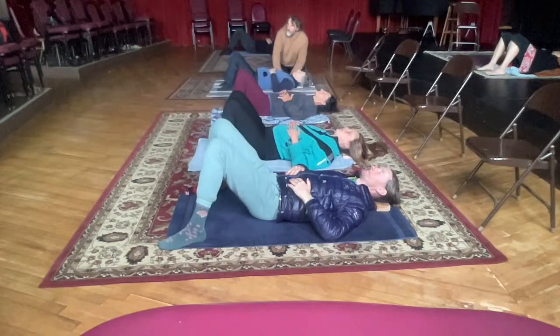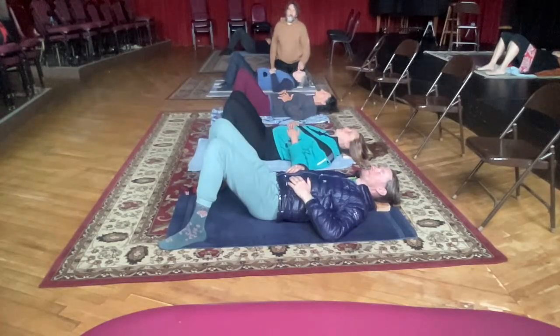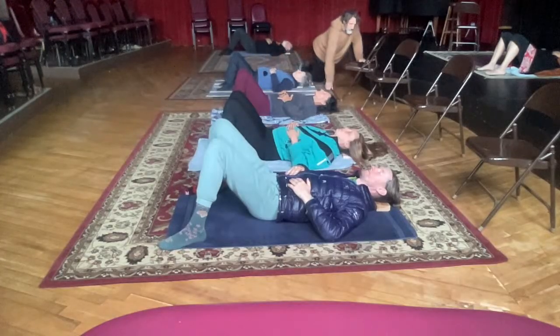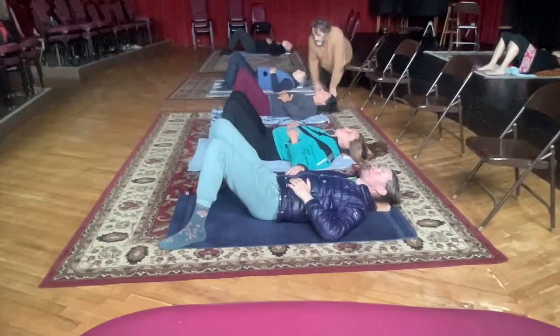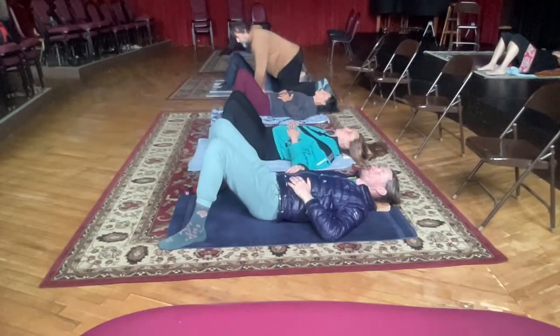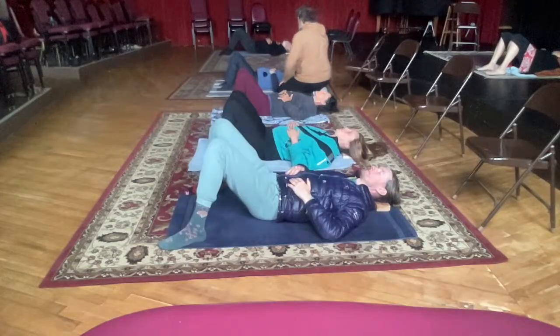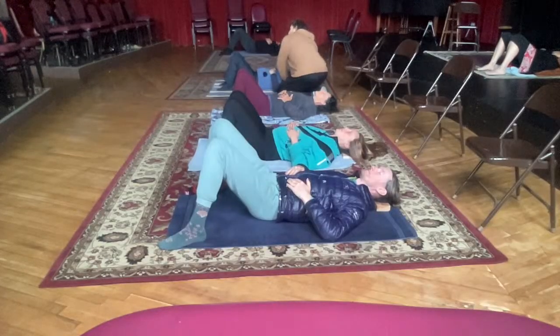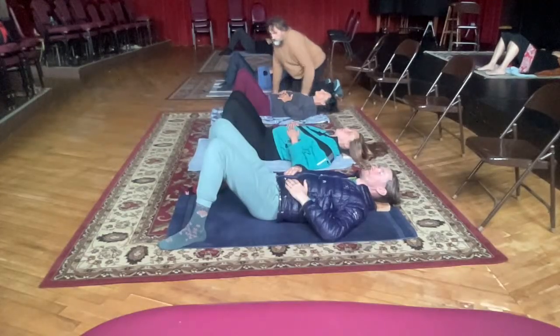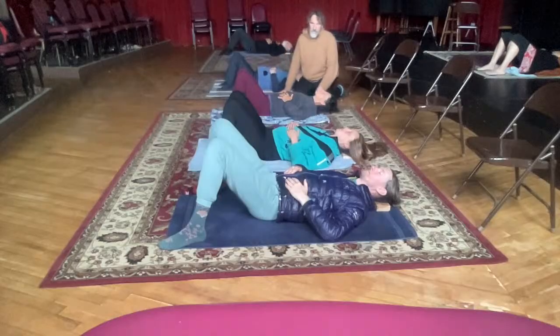At the top of the breath and the bottom of the breath, there can be a suspension in there of emptiness. It's neither one place nor the other. It's a liminal space. And in there you can empty thoughts or empty muscular tension.